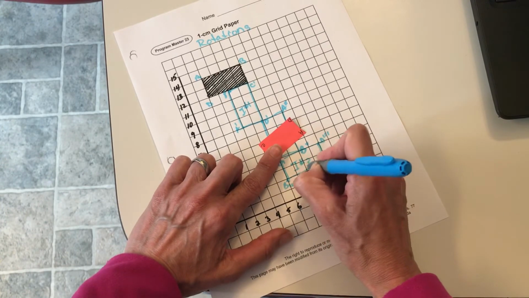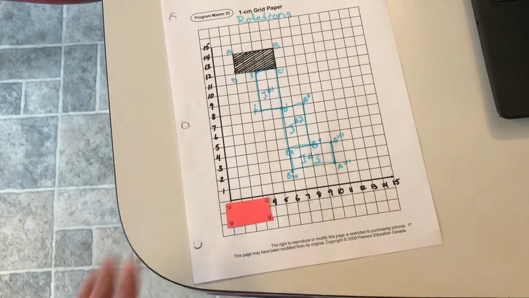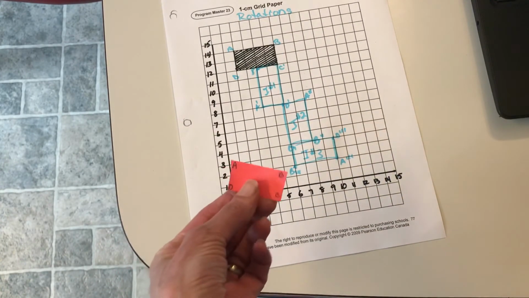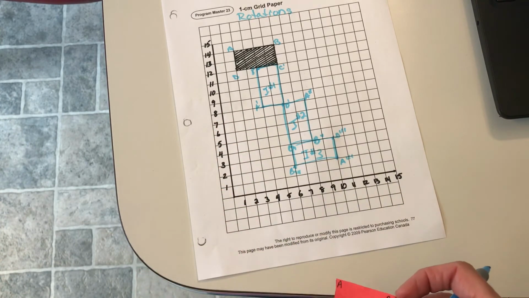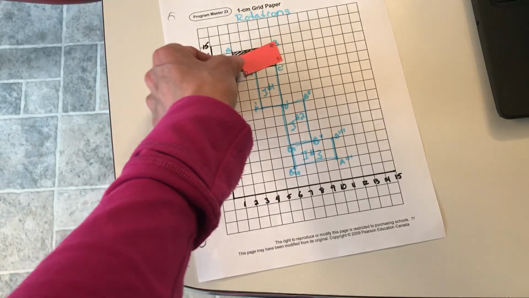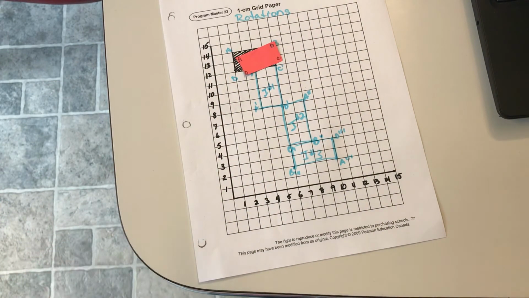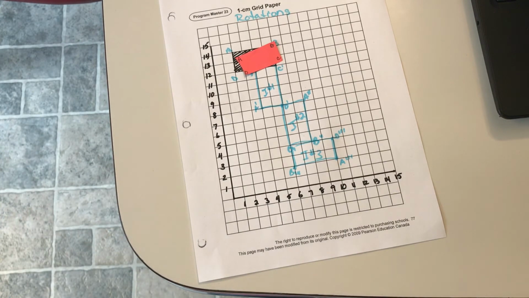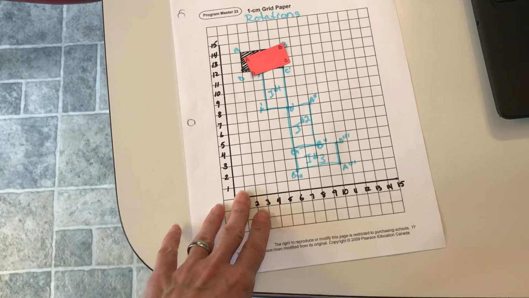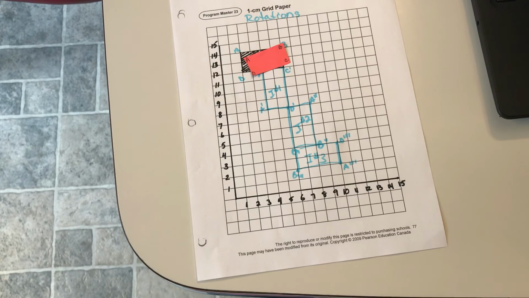Now, when I do rotations, I find it easiest to cut out a piece of paper that's exact same as my shape, and to do the work that way. Okay, so on your Google Slides, you have been given pages in there that you can print out, or you can simply get your own grid paper, take the picture that I have on your Google Slide, and put it onto your graph paper at home, and then that way you can cut out another shape the same, and you can rotate it that way so that you have some hands-on way to do it.